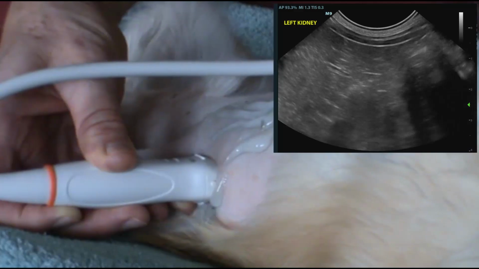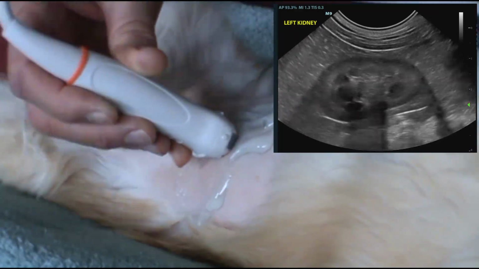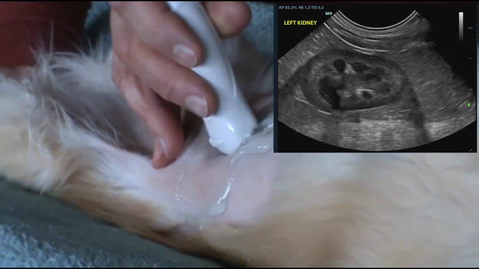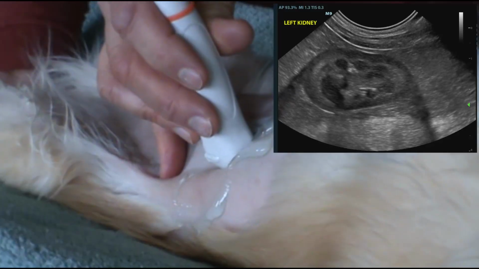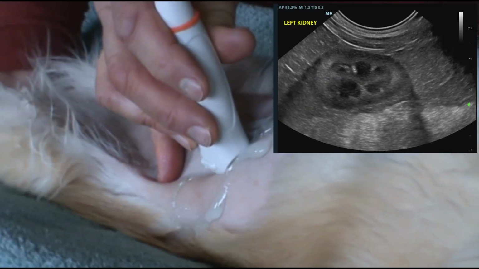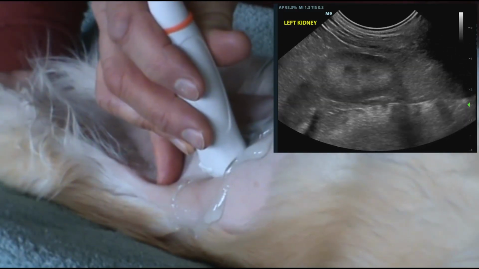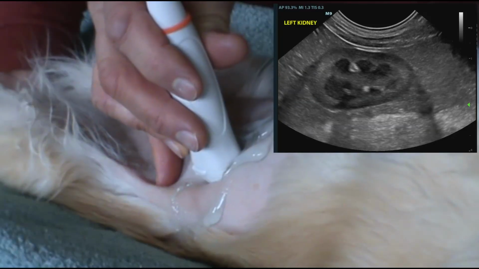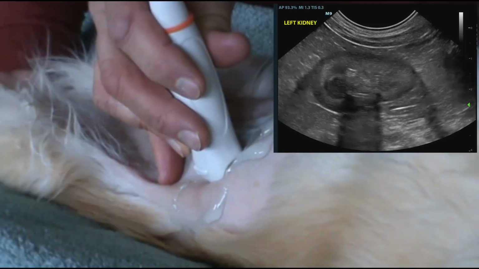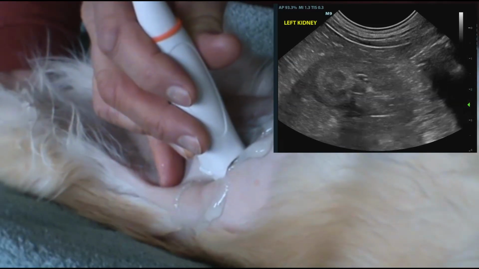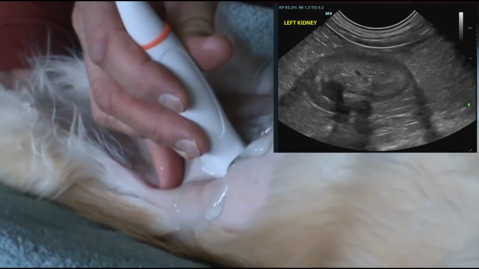In some cases, it may be easier to view the kidneys from a left ventral sagittal transducer position. The kidneys cannot be bisected from this position, and the appearance is different. It may be more difficult to recognize a dilated renal pelvis.